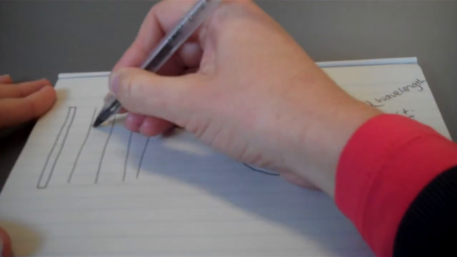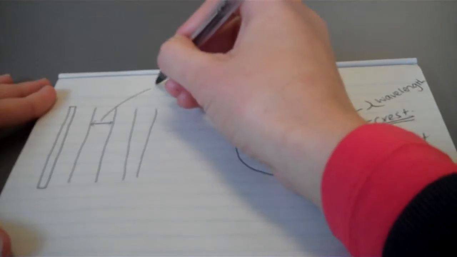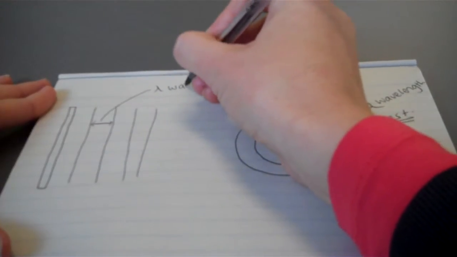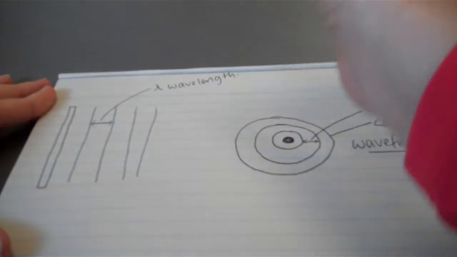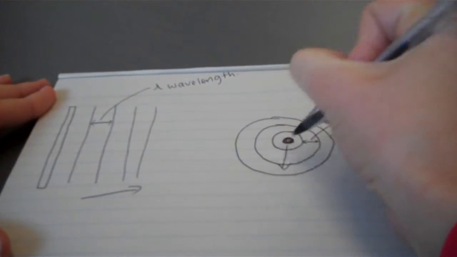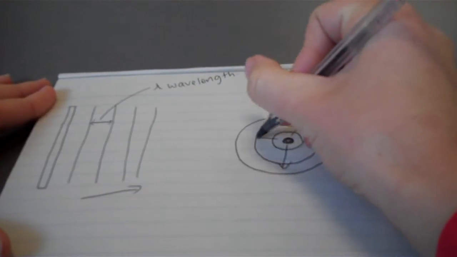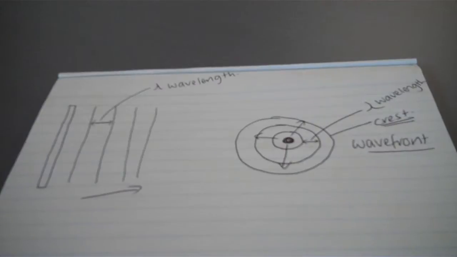Again, the distance between these crests, or between these wave fronts, is equivalent to lambda, or one wavelength. That's the direction of propagation in this sense. In the other one, the direction of propagation goes out in all directions.